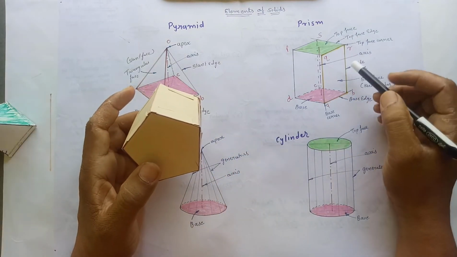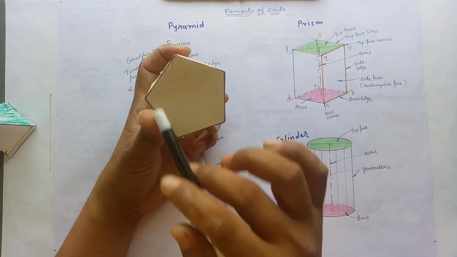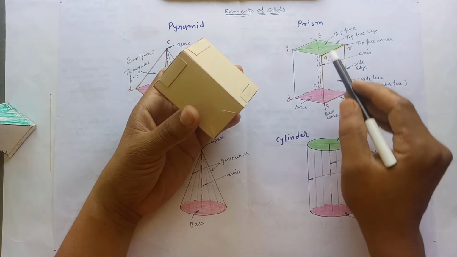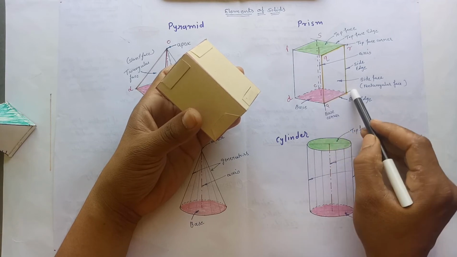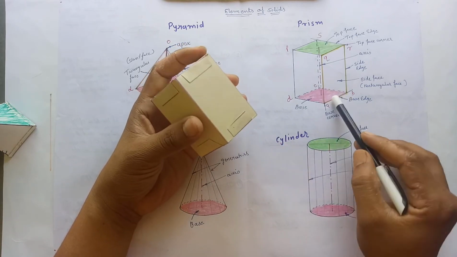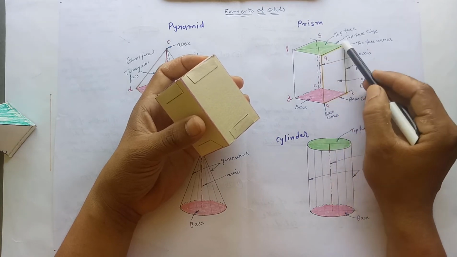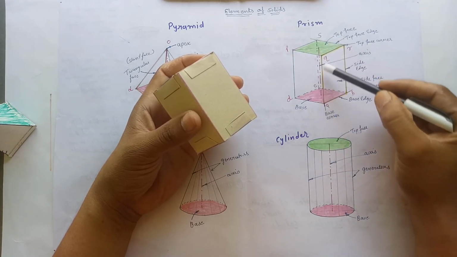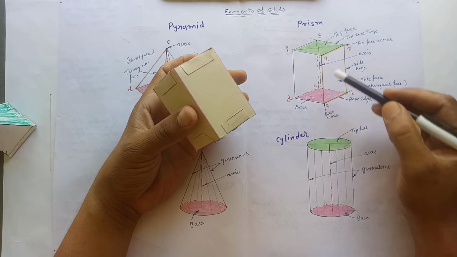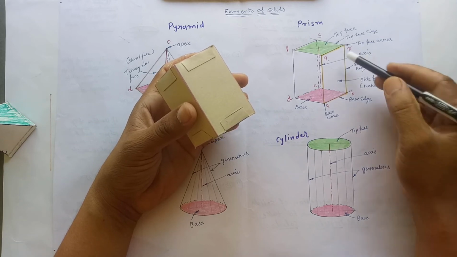Now let us discuss the elements of the prism. So this is the prism, and A, B, C, D, E is the base. Then this is the top face. These are the base corners and these are the base edges. This is the top face corner and top face edge. The edge containing the top face corner and the base corner is known as the side edge. So we can say that AQ or BR is a side edge.